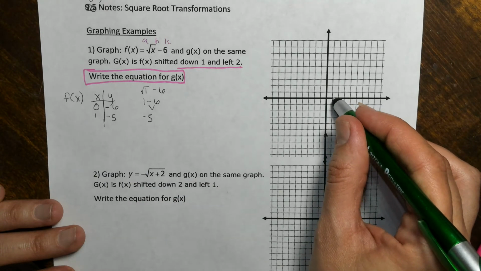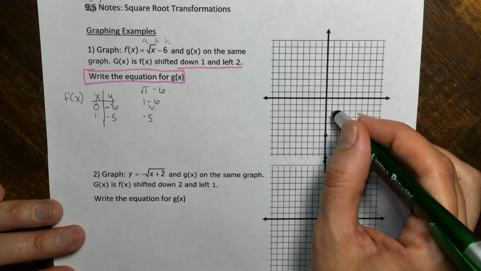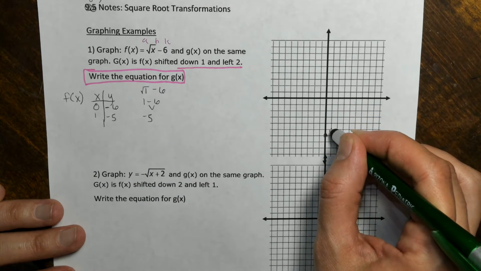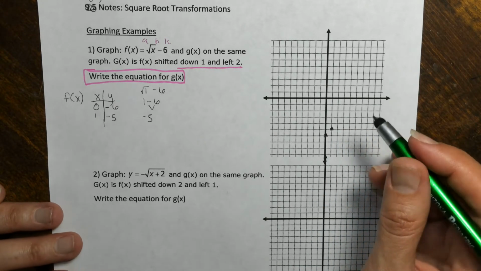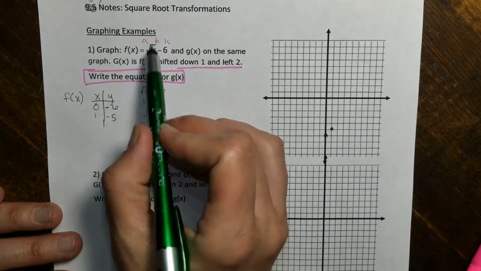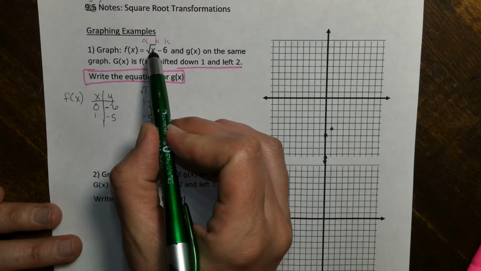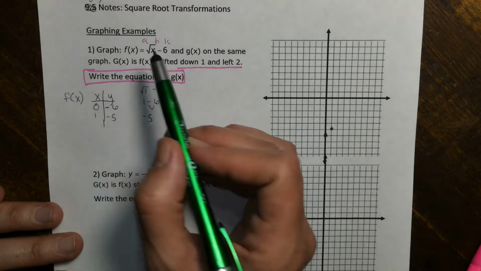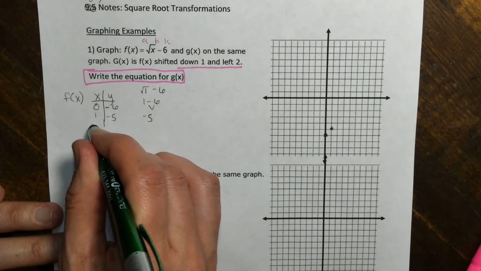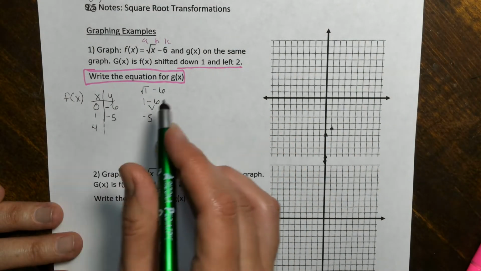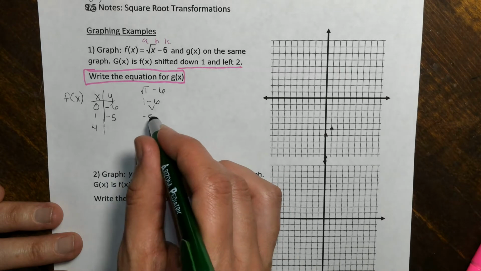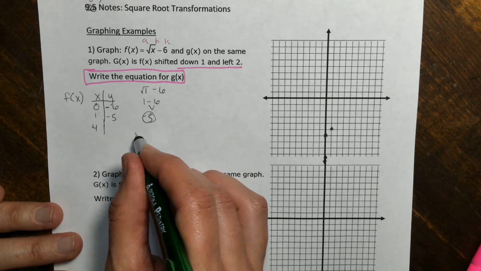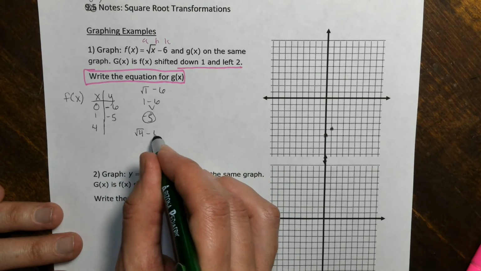So from the origin, we're going to go over 1 and down 1, 2, 3, 4, 5. Okay. And then our next point we're going to put in, if we put a 3 in here, 3 is not a perfect square. We'll get a decimal. So we're going to do 4 would be our next perfect square. If I try this one, let's do this. Square root of 4 minus 6.